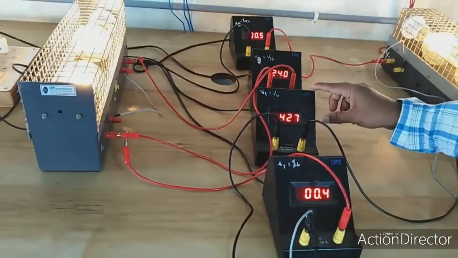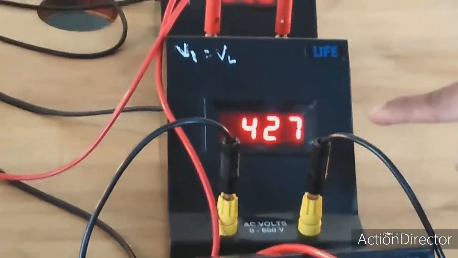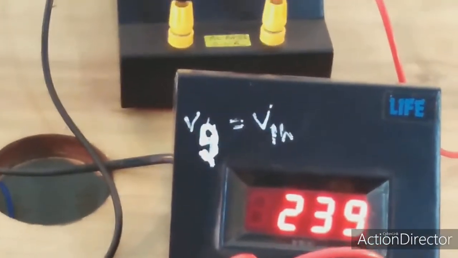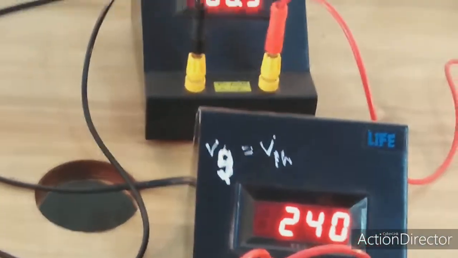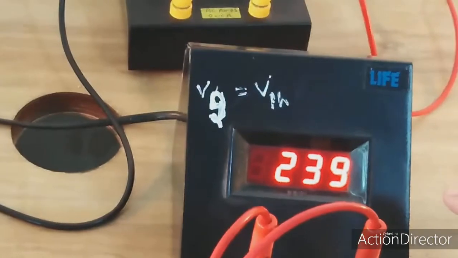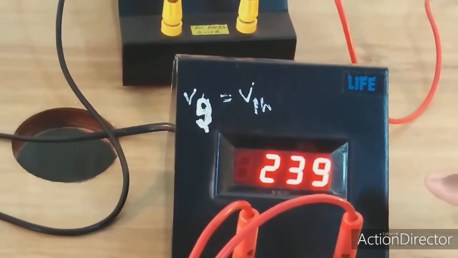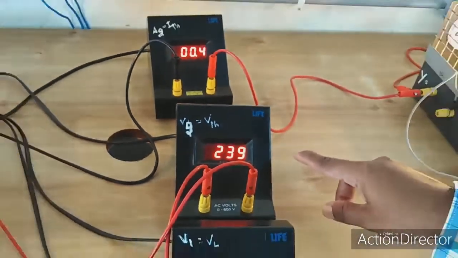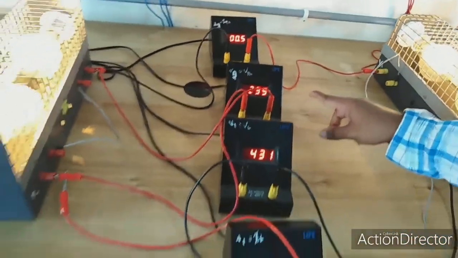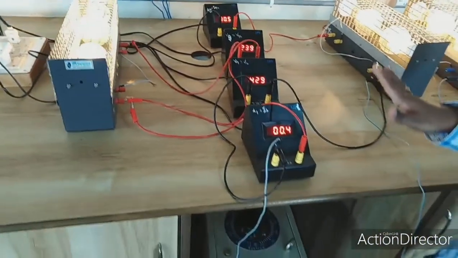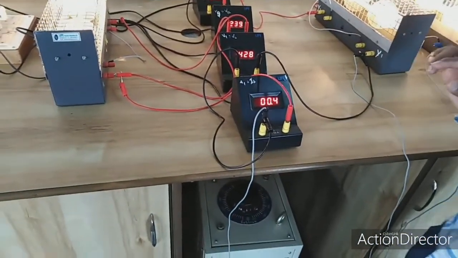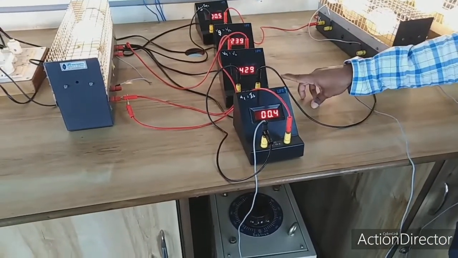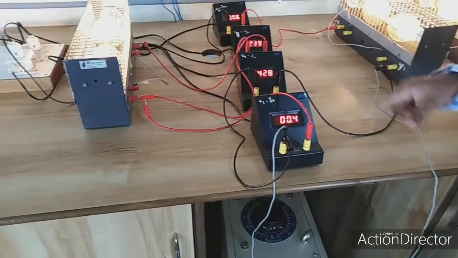And the line voltage I have set here is 430 volts. The phase voltage it is giving is 239 volts, around 240. So the phase voltage here I got as 239 or 240. So these are the readings in the three-phase star connected load. After setting the three-phase voltage, we have to note the corresponding readings.